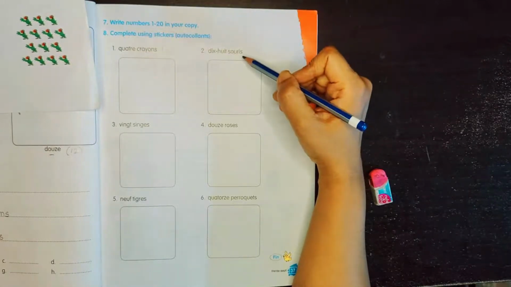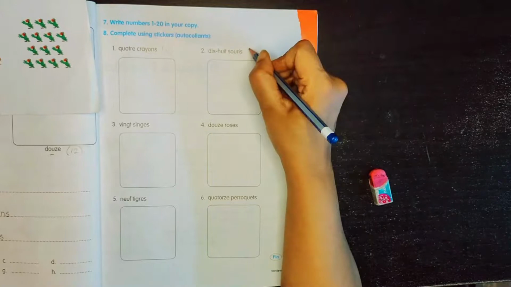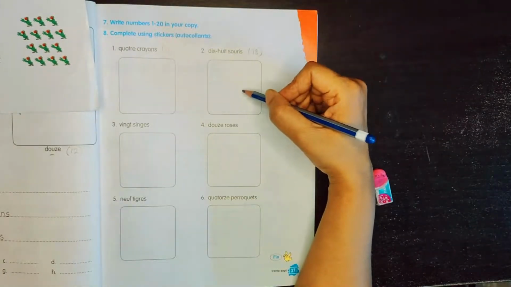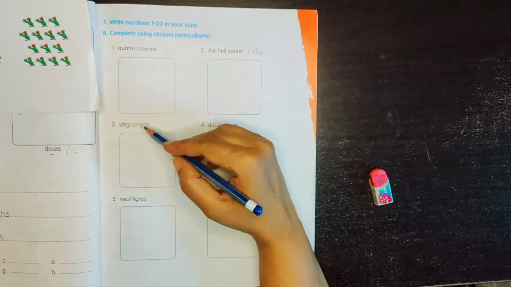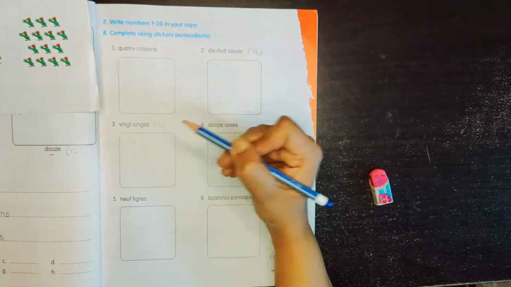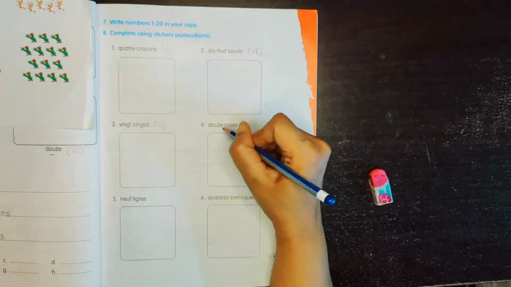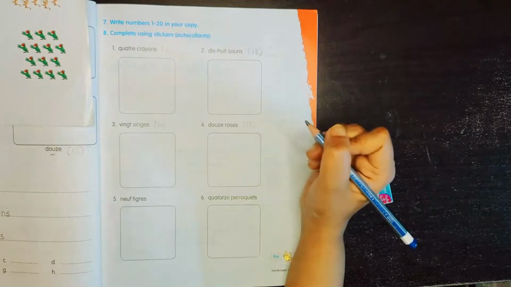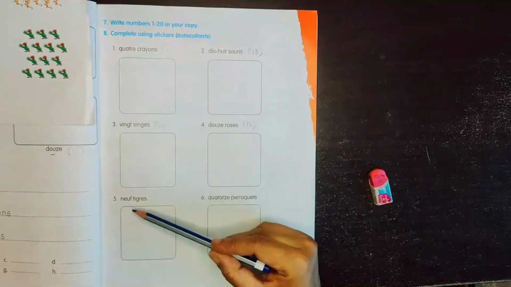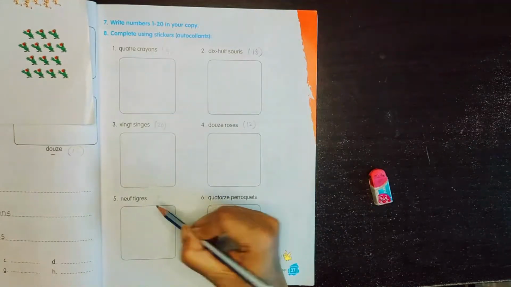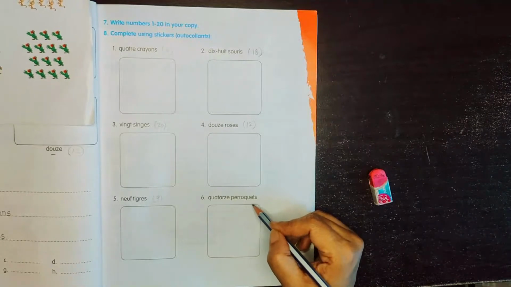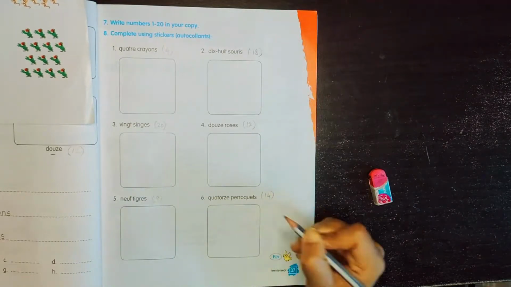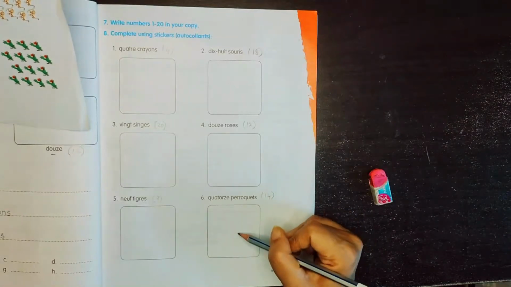Okay. Then we have dix-huit souris. Souris means rat. How many rats? 18 rats. Dix-huit is 10 plus 8, 18. You'll have to stick the picture out here. Then is vingt singes. Vingt means 20. 20 monkeys. Search for 20 monkeys in your stickers and then stick it. Then those roses. How many roses? 12. So take out from your sticker and stick, count and then accordingly stick. Then here is 9 tigers. Neuf means 9. 9 tigers. 14 perroquets. 14 means 14 parrots. So take out the sticker which shows 14 parrots and then stick it out here.